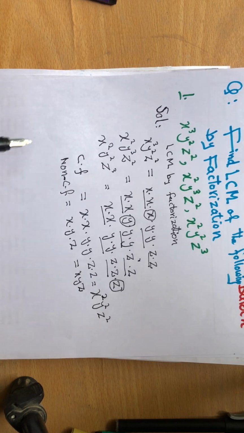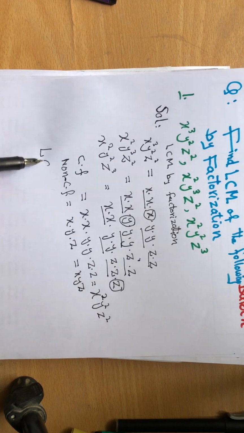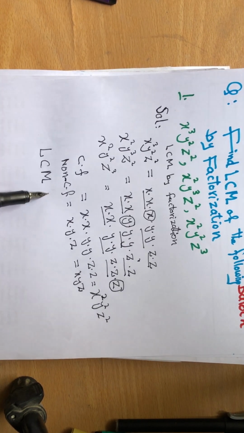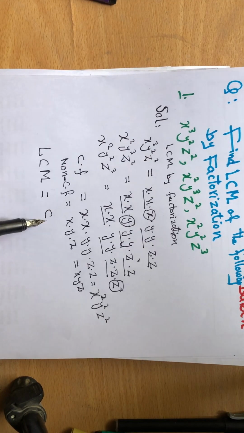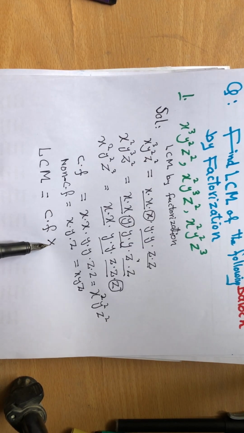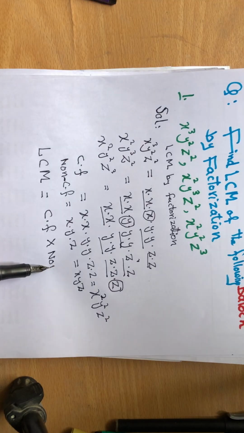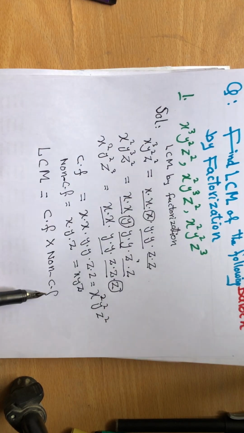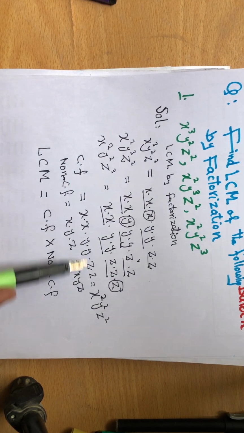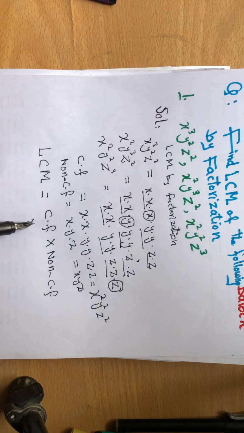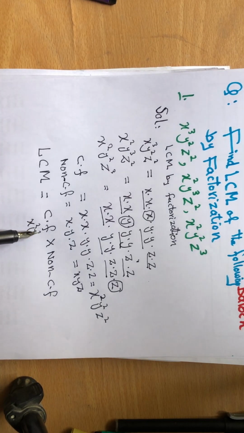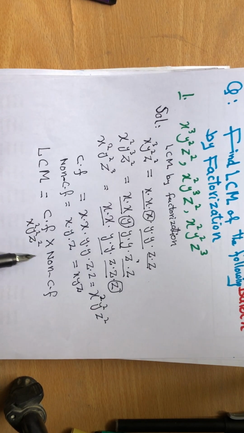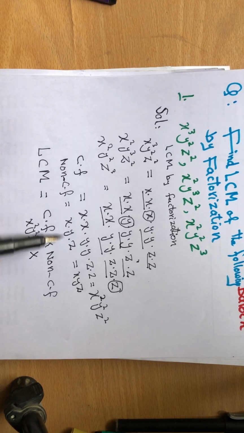Now we are going to find the LCM. The formula for LCM is common factor (CF) multiplied by non-common factor. After multiplying the common factor and non-common factor, we obtain the LCM. The common factors are x square, y square, z square, and the non-common factors are x, y, z.